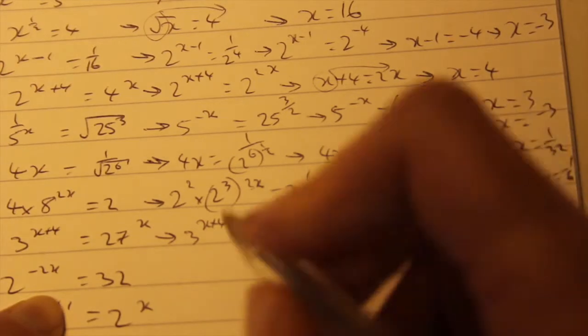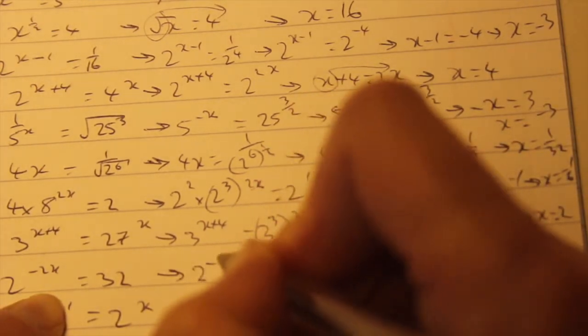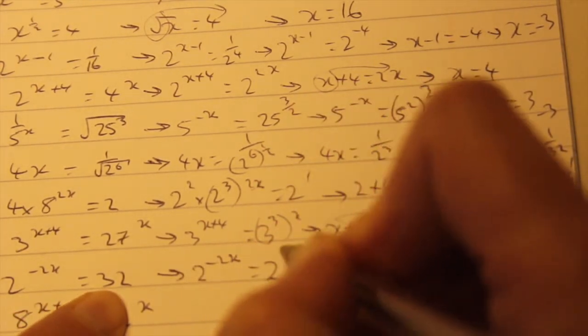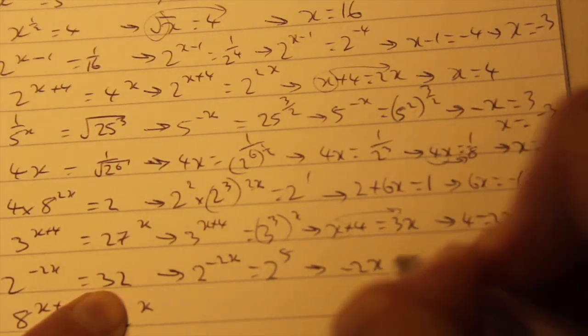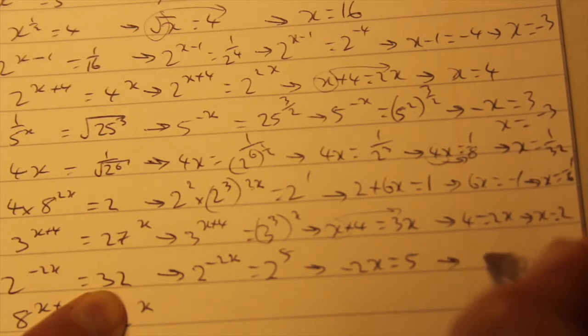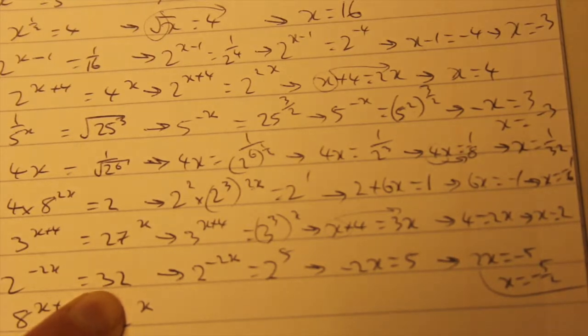Next one down here, number 10, that's 2 to the minus 2x. 32 is 2 to the power 5. Base numbers are the same, work with the tops. Minus 2x equals 5, so 2x equals minus 5, so x equals minus 5 over 2. For that one in there.